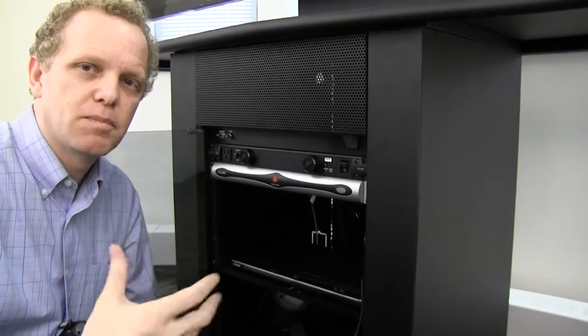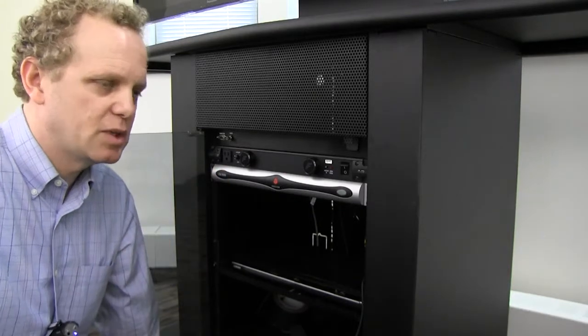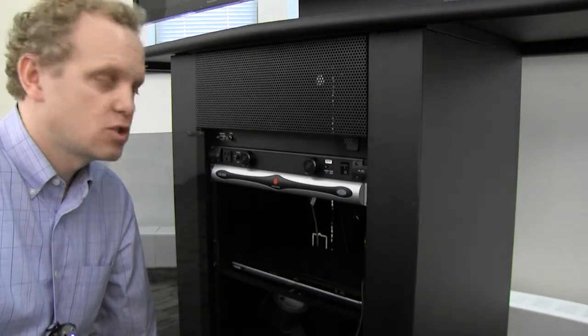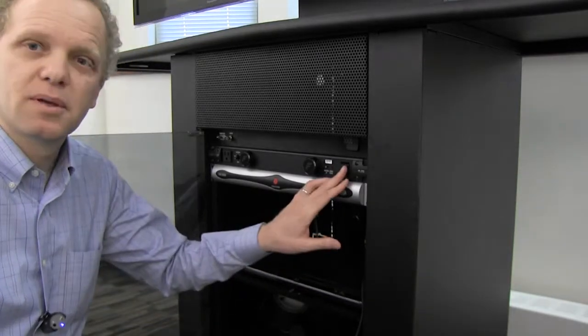So now we're ready to go ahead and power up the system. We've got the network cables plugged in, we've got the power plugged in, we've got our mics all laid out. So we'll go ahead and power the system up.